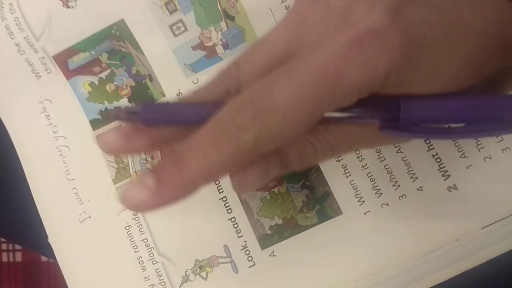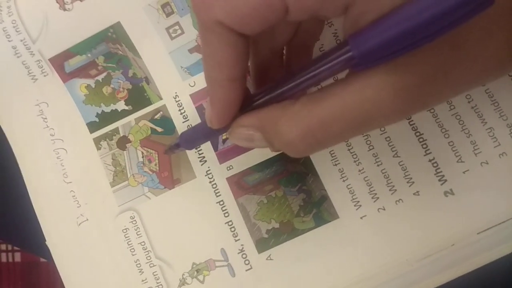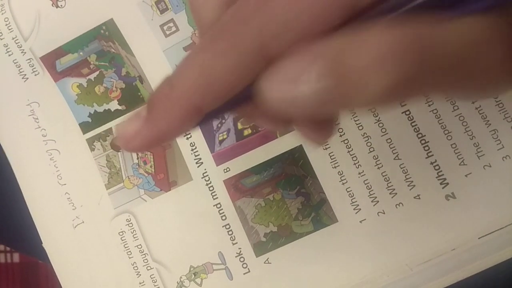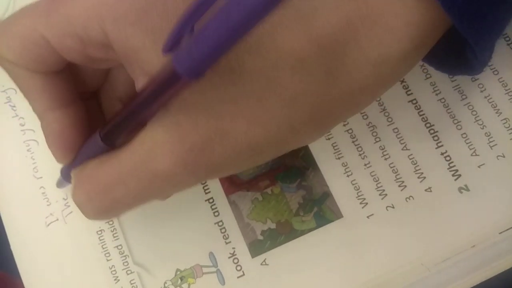Here is another sentence. In this picture we describe it by using two sentences. The second sentence is: the children played inside the home. They are playing or they were playing? We want to use simple past, so we will write: the children played inside. It starts with a capital letter also.